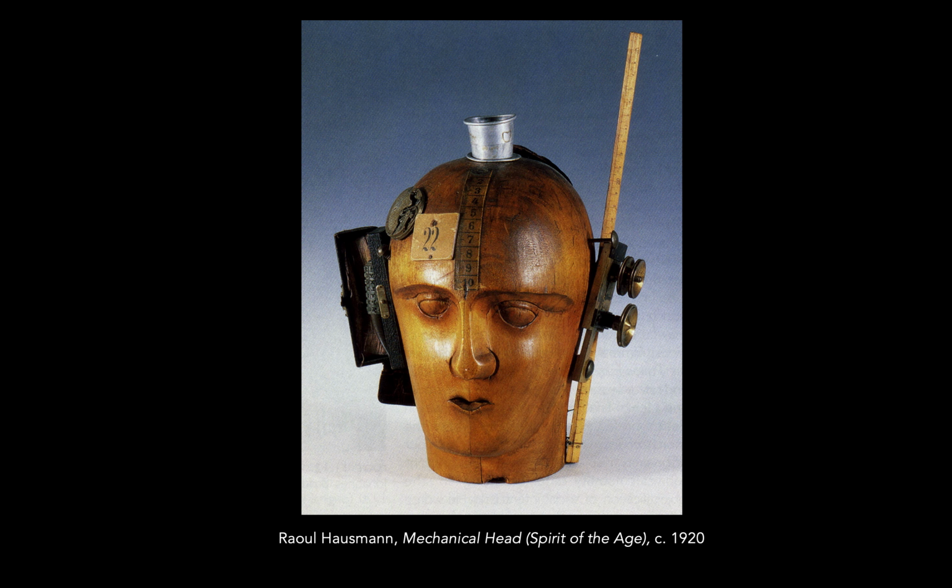This idea that's been a horror for most people on the left, especially in critical theory in the 20th century. We're seeing it here in Hausmann's Mechanical Head, Spirit of the Age. And I usually joke in class that you could just throw in an iPhone, a glowing iPhone in front of this guy's head, and you'd basically have what we have. Everybody on their phones. But actually, after this pandemic, maybe that's going to change. People will look up at each other again.